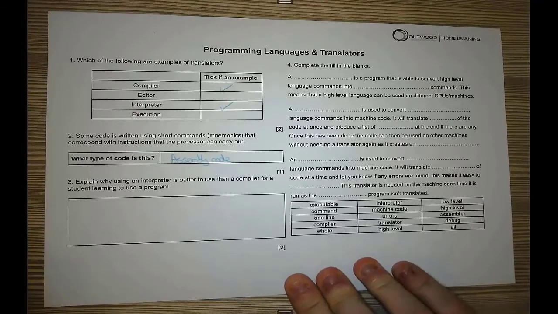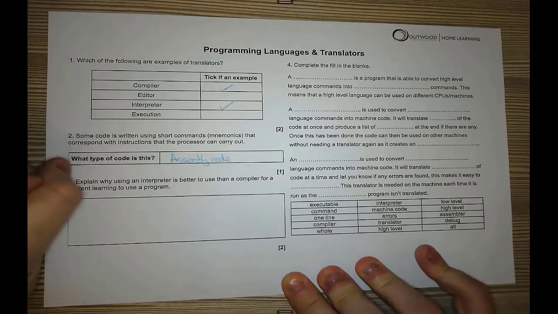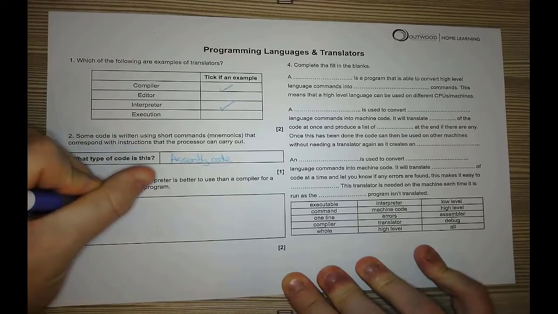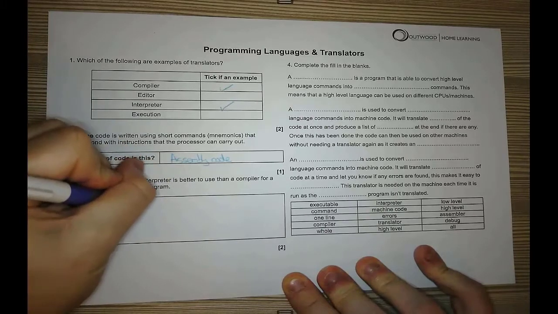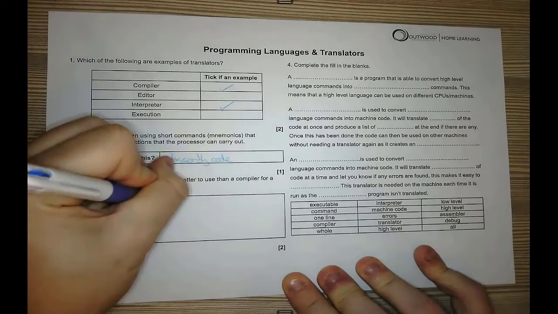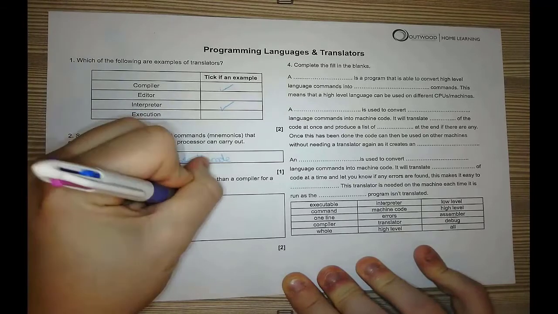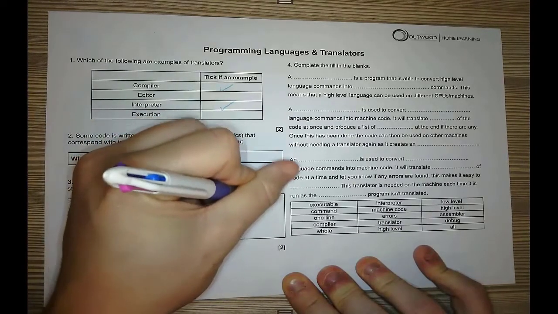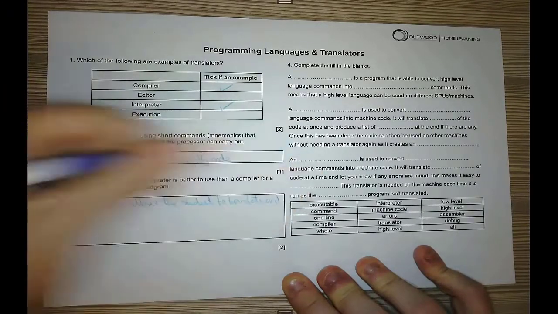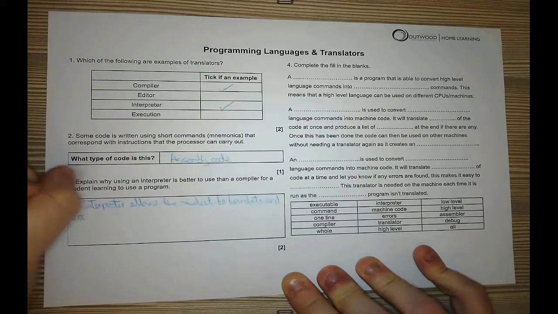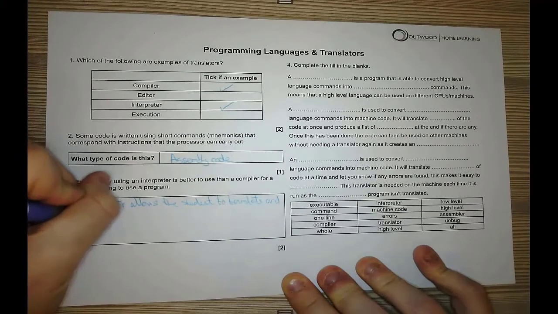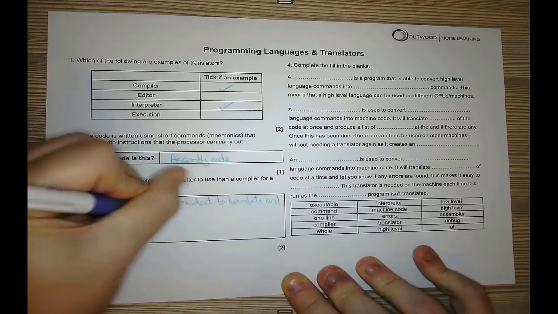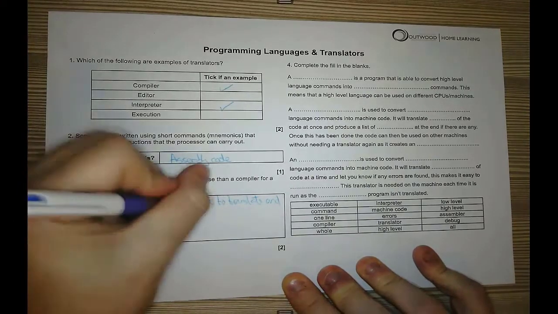So we've got 2 marks here. So the first one, we need to say that an interpreter allows the student to translate and test code line by line. There we go, we've got 1 mark.